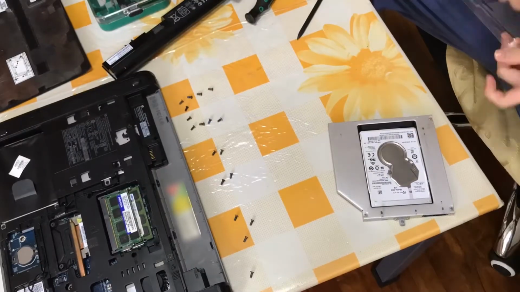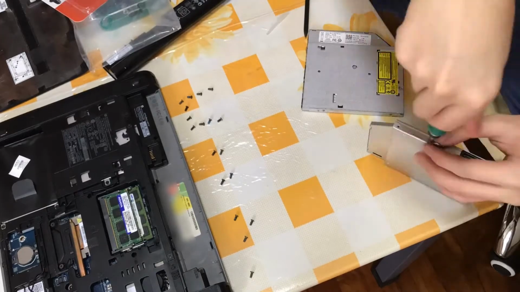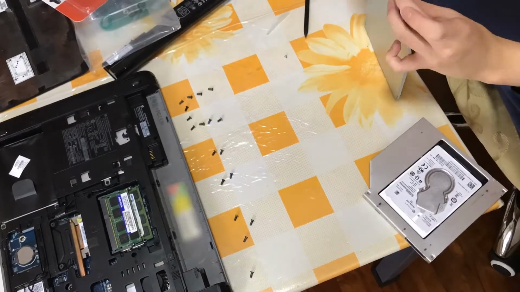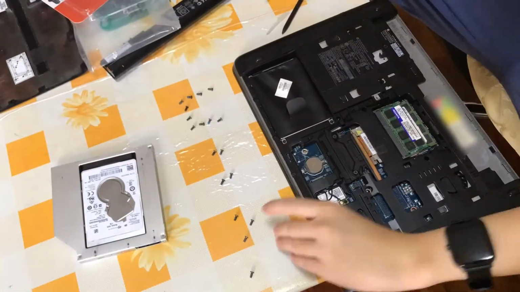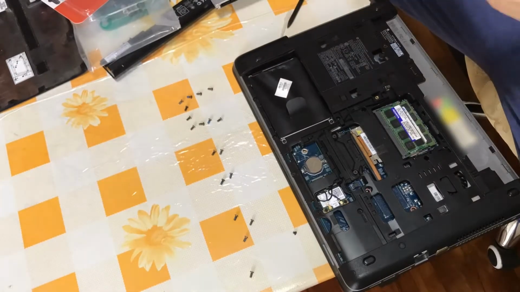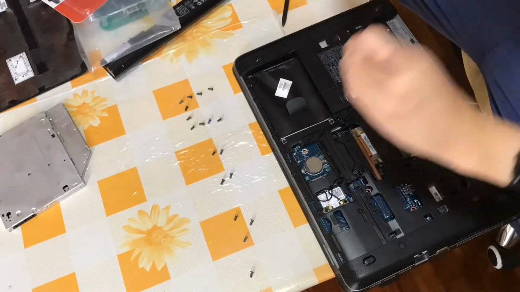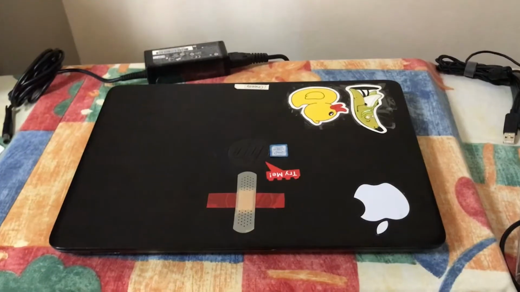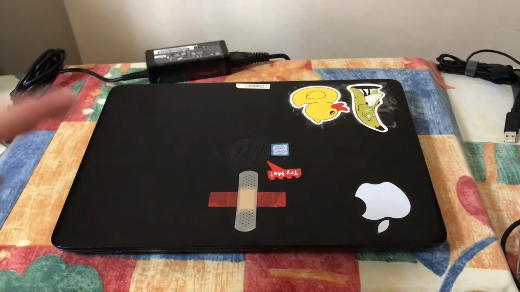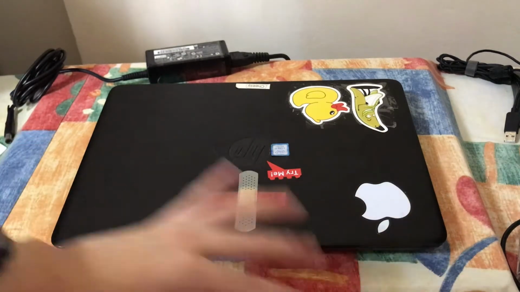Moving on to the next process, the HDD caddy, which was previously on the Acer laptop, is now transferred to the HP laptop with a few minor tweaks, such as the CD bezel needing to be transferred onto the HDD caddy, and the CD drive is added back to the Acer laptop where it should originally be.